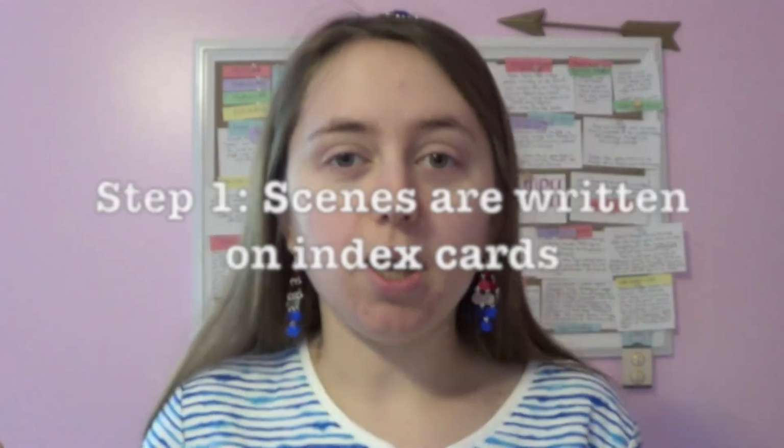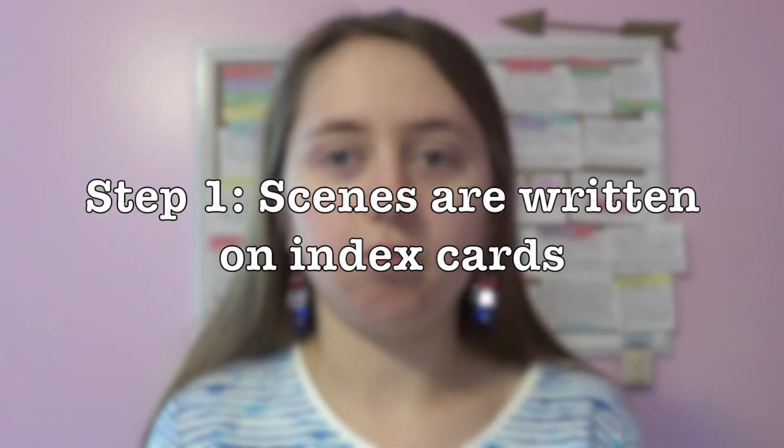These steps will be presented somewhat out of order of how I did them, simply because we writers aren't machines and sometimes we do things a little out of order, but this is the most methodical way to think of it. 1. Scenes are written on white standard 3x5 index cards. Same things you would use for flashcards if you're studying, and I have used them plenty for that purpose.